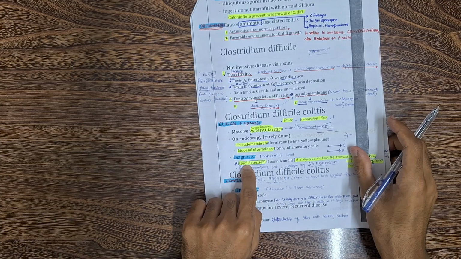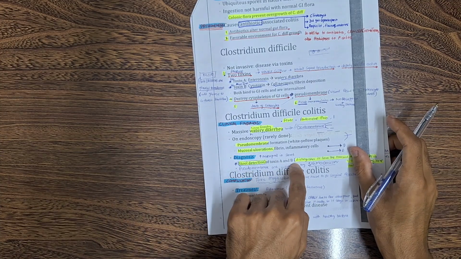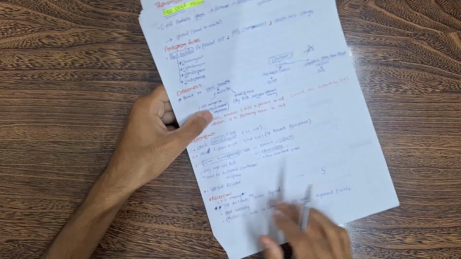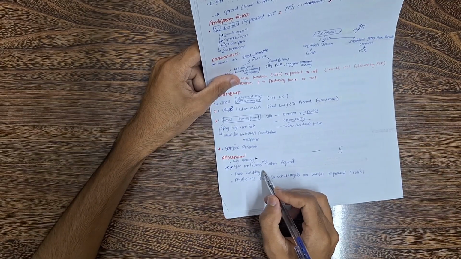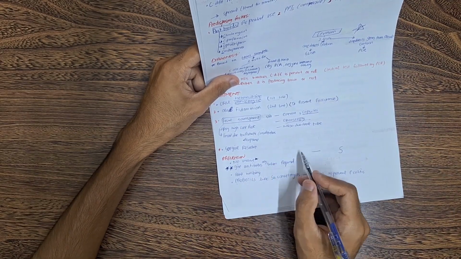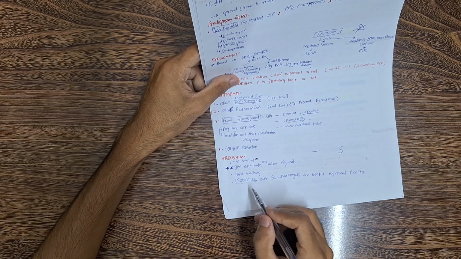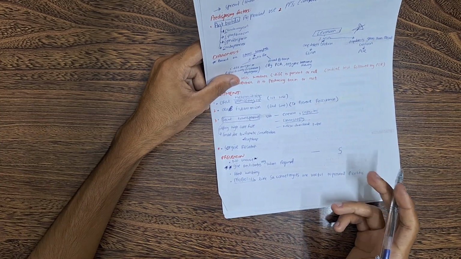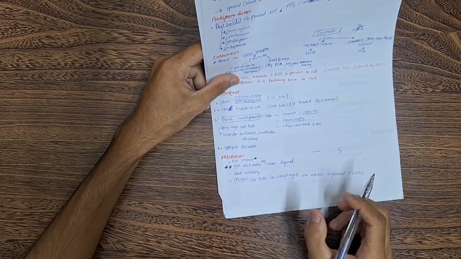So the diagnosis is based on stool detection of toxin A and toxin B, and the neutrophil level is also increased in the stools. If we talk about prevention, it is proper hand hygiene, giving antibiotics only when required, and probiotics in some cases. This brings us to the end of Clostridium difficile as well as the Clostridial species. Hope it explains.